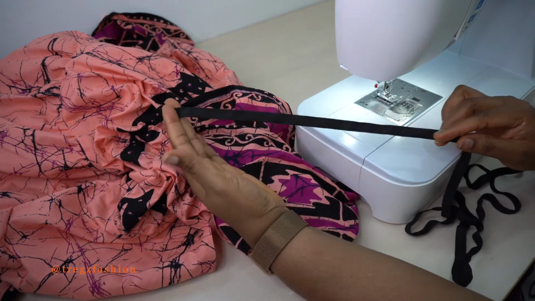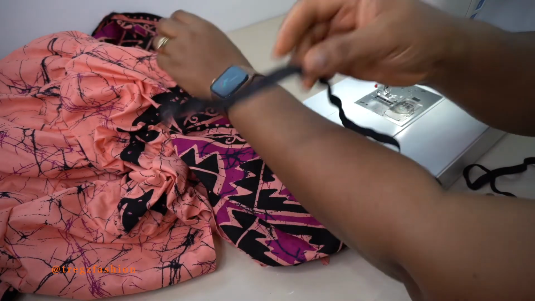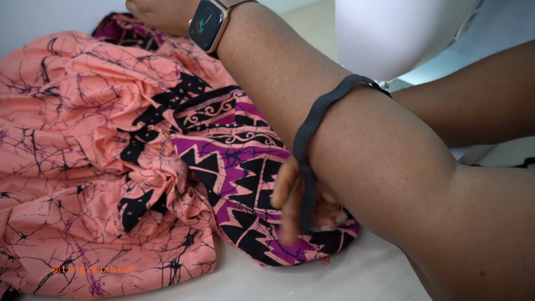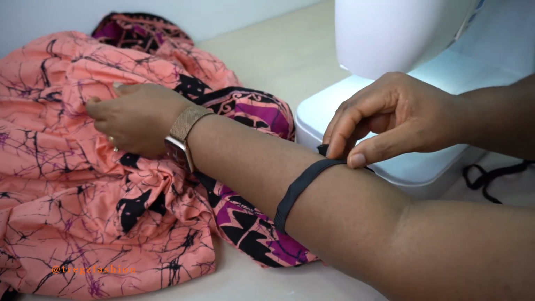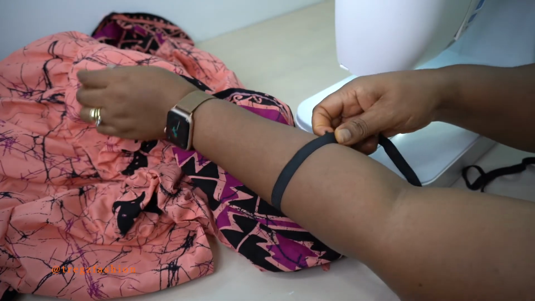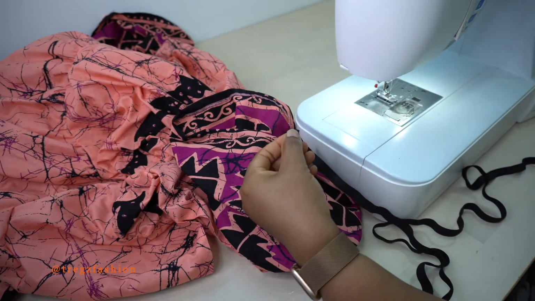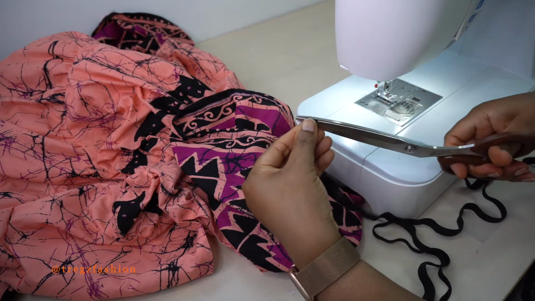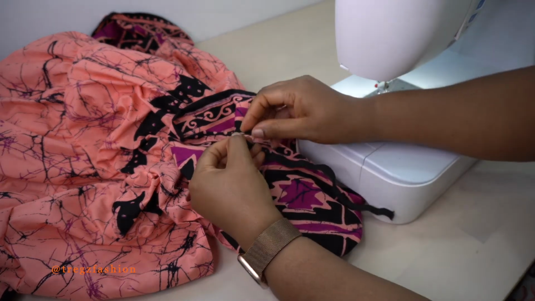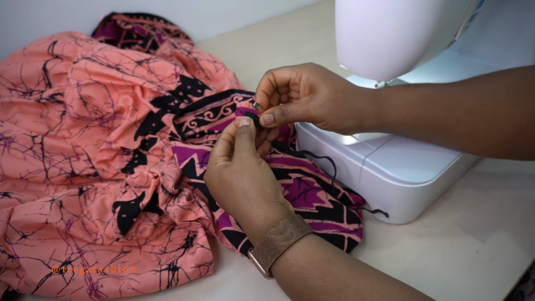Now, to determine how long your elastic will be, you just place your elastic around your arms or where your sleeve hem ends, just like this, and then you cut it out. Now you take a pin and use it to pass your elastic through.